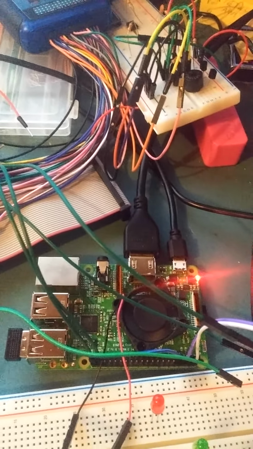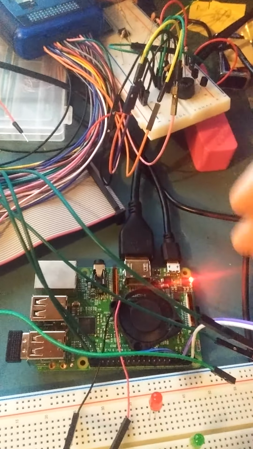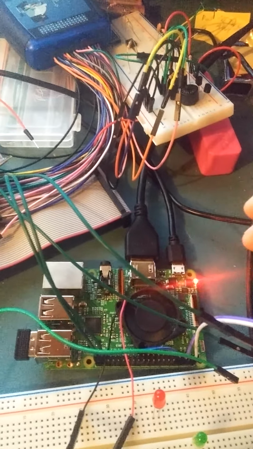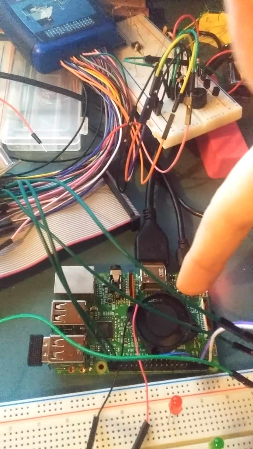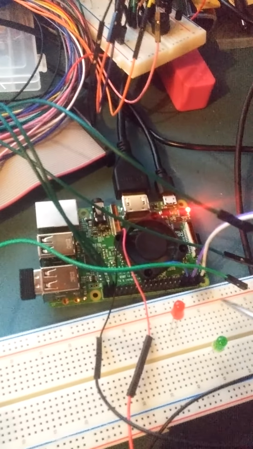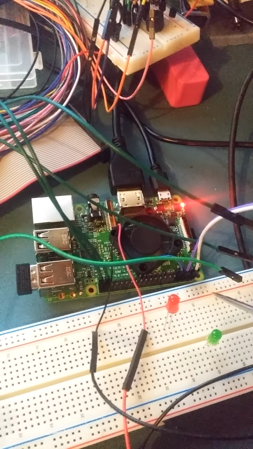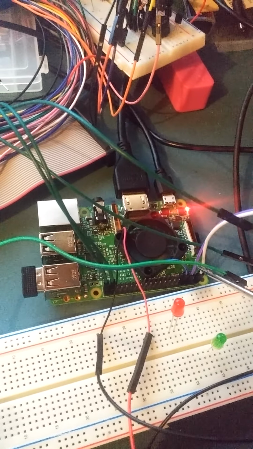Well, I touched the processor. The processor was hot enough to boil an egg on, so I hooked up my fan and I put it on top. So the fan's hookup is pretty easy. You just literally hook it up to your 5 volt power and your ground.